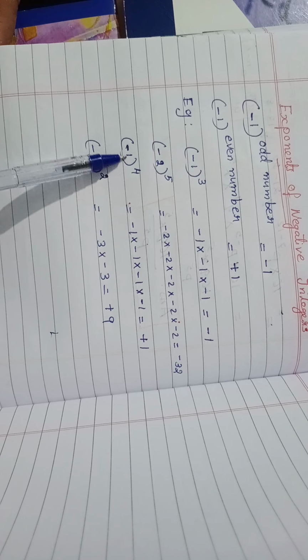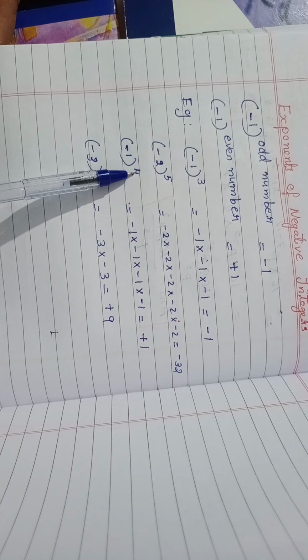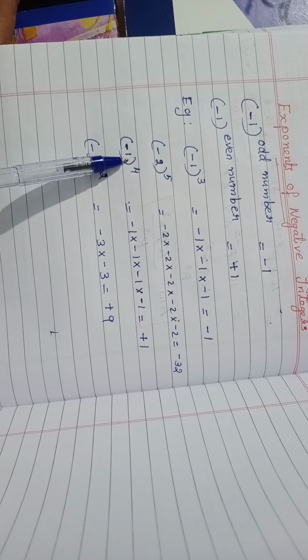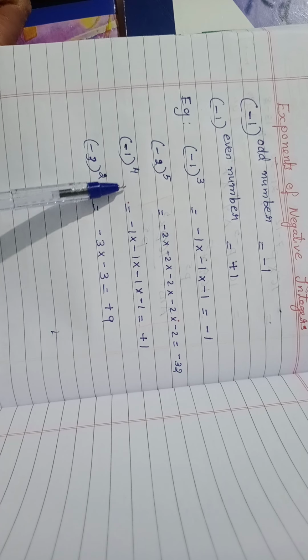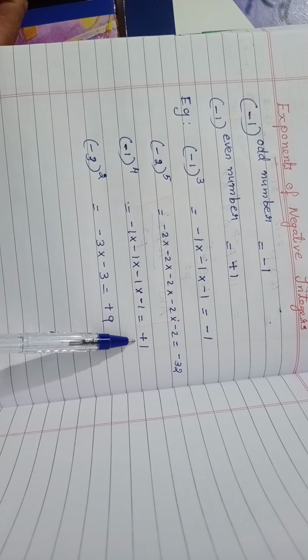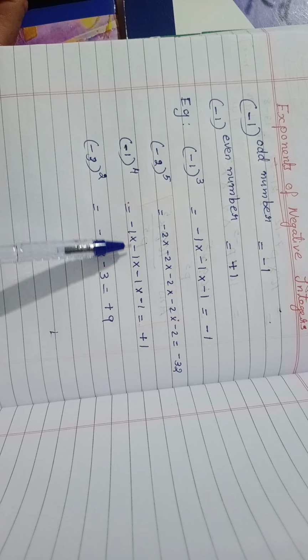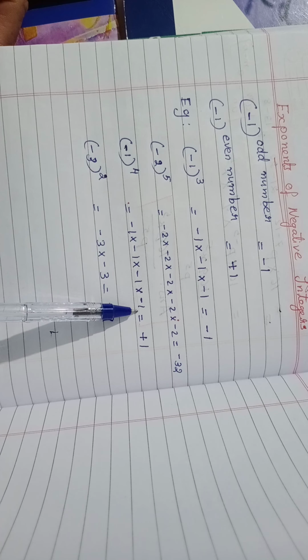Next example, negative 1 all raised to 4. 4 is even. So what will be the answer? When you raise an integer to an even exponent, you always get a positive answer. So negative 1 raised to 4 means negative 1 four times: negative 1 into negative 1 into negative 1 into negative 1.